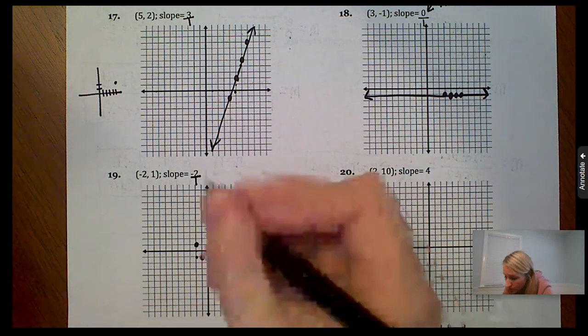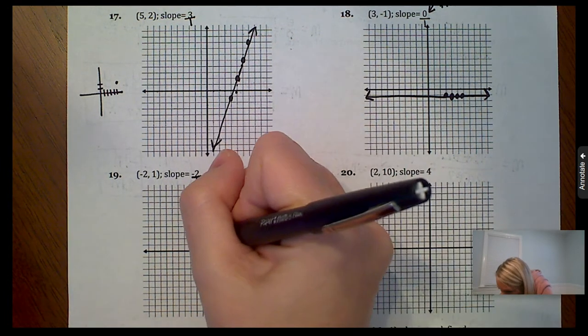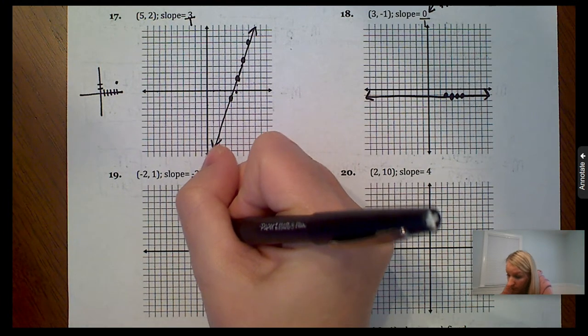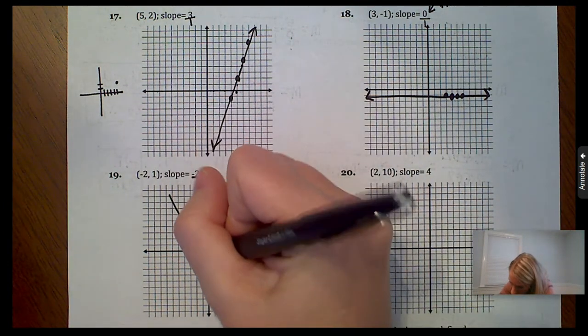So you can keep doing that. You can keep going down 2, to the right 1. You can do it for a few. You could also go up 2 to the left 1, because technically that's still a negative. And then once again, once you have a few points, you're just going to connect.